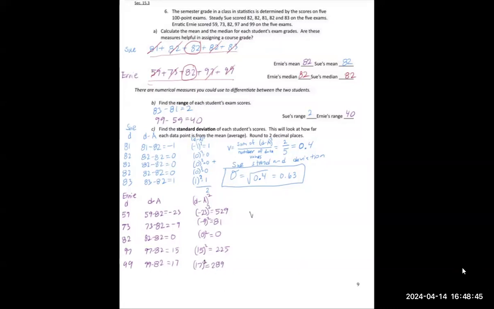All right, then V is the sum. So we're going to add down this column here. So the 529 plus the 81 plus the 0 plus the 225 plus the 289. I add up all those and I get 1,124. So that is the sum of the D minus A, they call it a deviation.